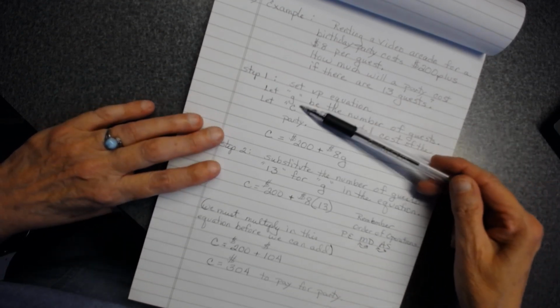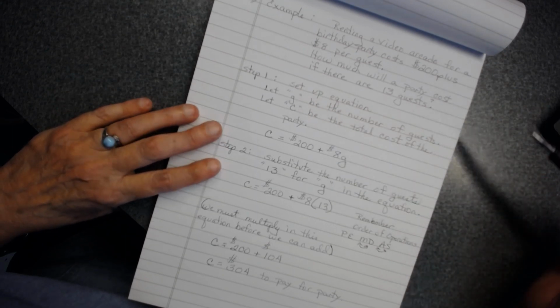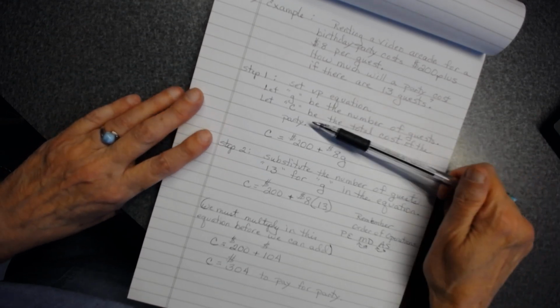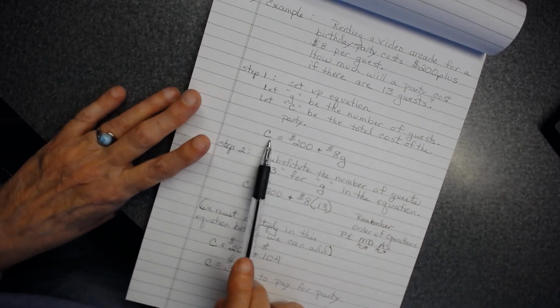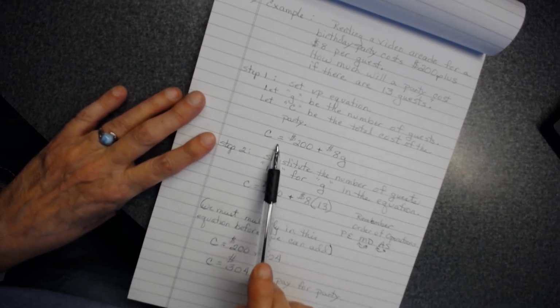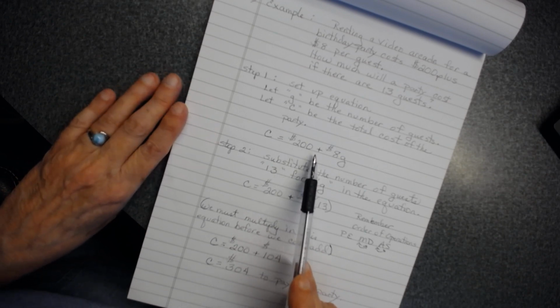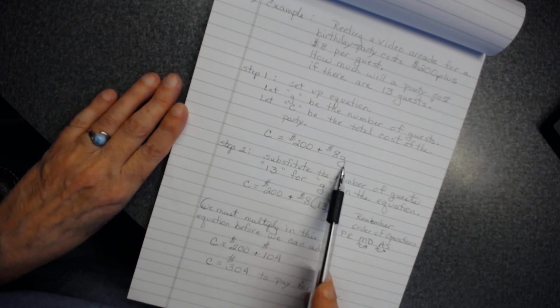You can use any variables, letters of the alphabet that you so choose. So let's let G be the number of guests, and let's let C be the total cost of the party. So the total cost of the party will be equal to the flat fee of $200 plus $8 per guest.